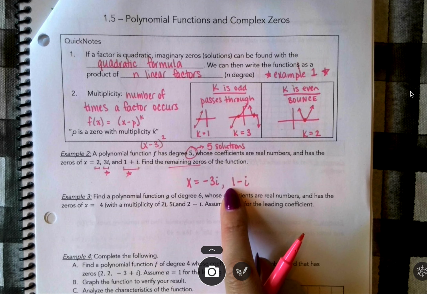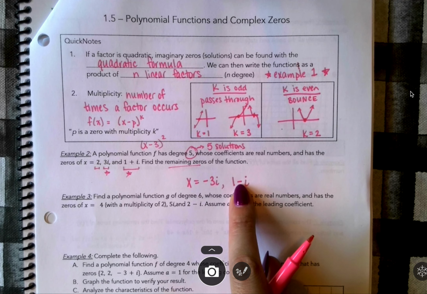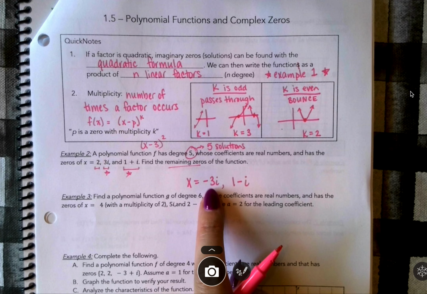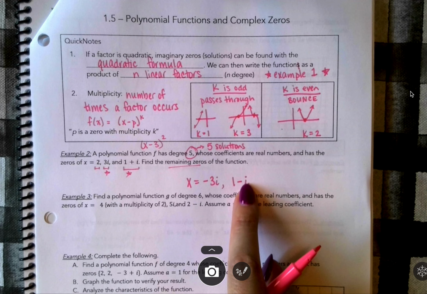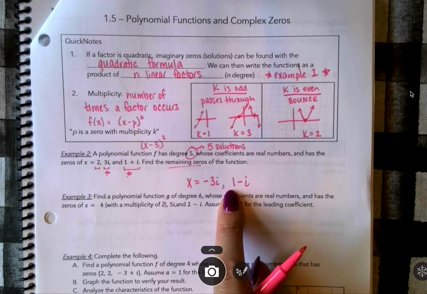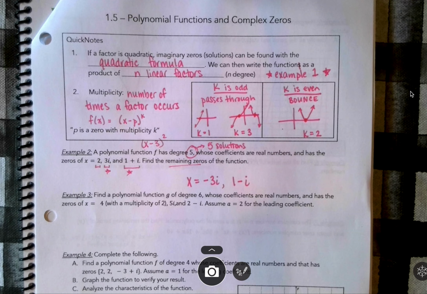Notice that I did not change the sign on the 1. I'm only changing the sign of the part with that imaginary portion. So yes, the 3 turned negative for this one because it's connected to the imaginary portion. Here, just the imaginary portion turned negative, but the 1 stayed exactly how it was because it was positive here.